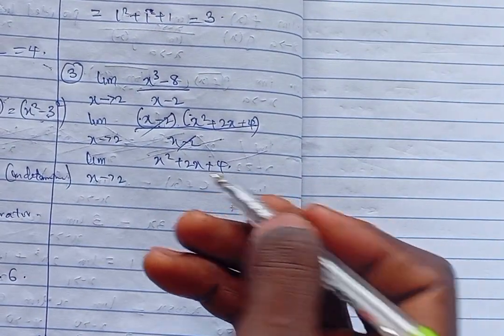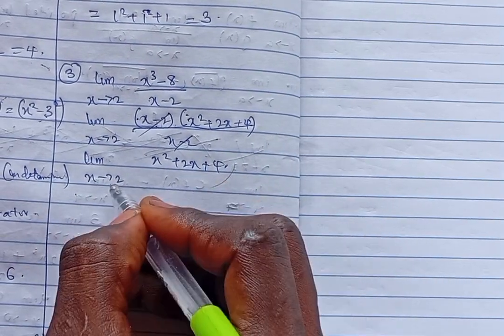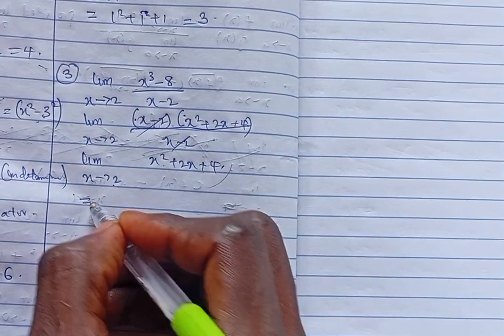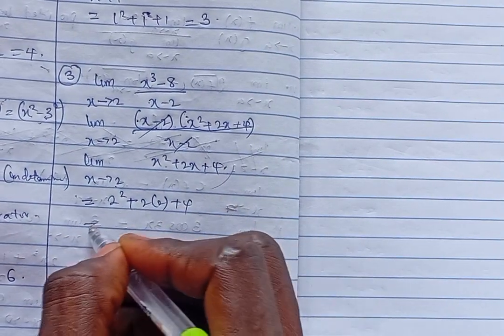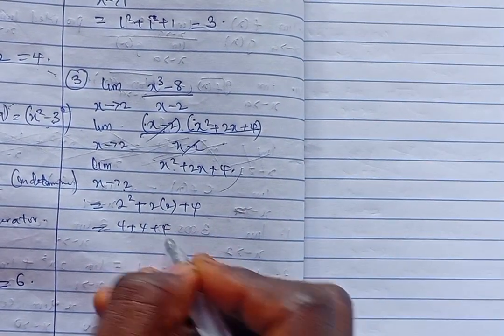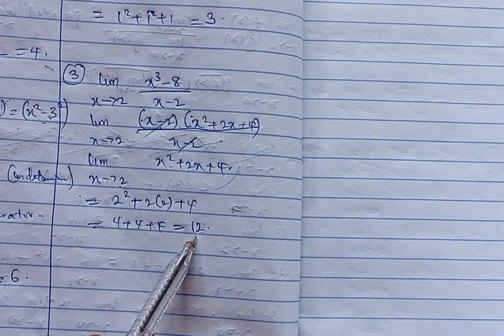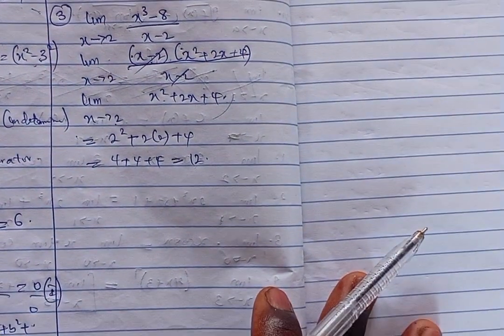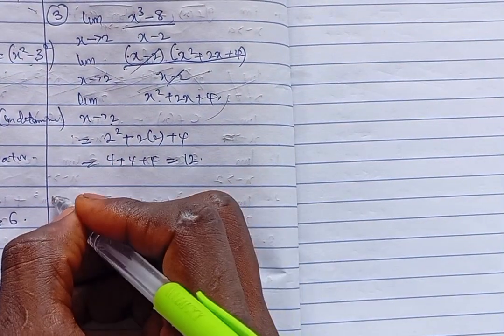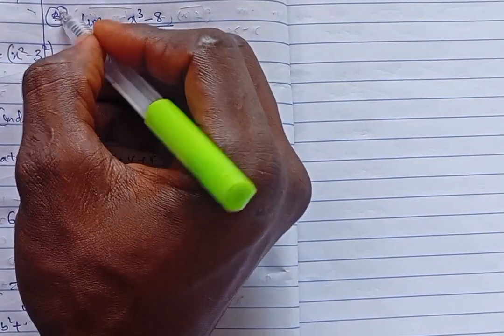You can distribute the limit or just substitute. Substitute 2: 2 squared plus 2 into 2 plus 4. You have 4 plus 4 plus 4, which is 12. So the limit as x tends to 2 is equal to 12. So let's move on to another one. This is question 4.